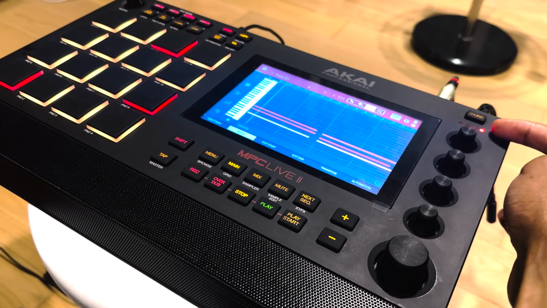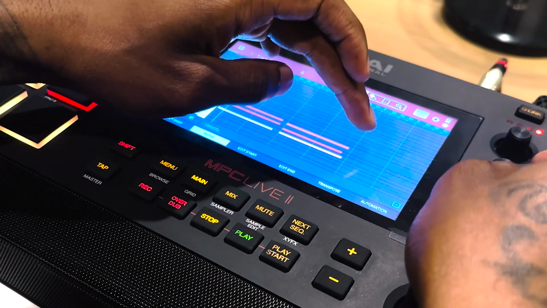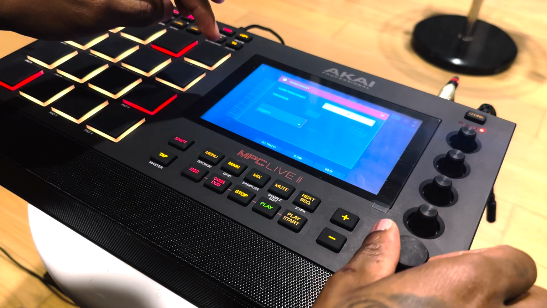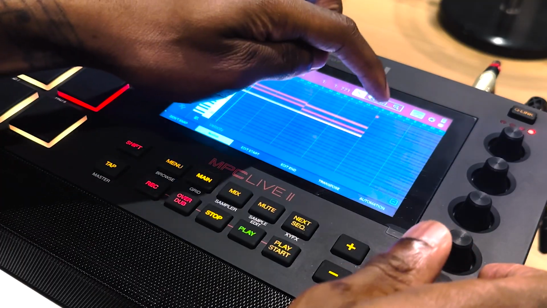Now, what I like to do while I'm on the Q-Link page, you can use the second knob to add bars. So I will put a note right at the beginning of the next bar, and then I will go to TC, and then go to legato, and then it stretches out all my notes. Now, if I didn't put this note right here, then the last chord is not gonna be sustained.